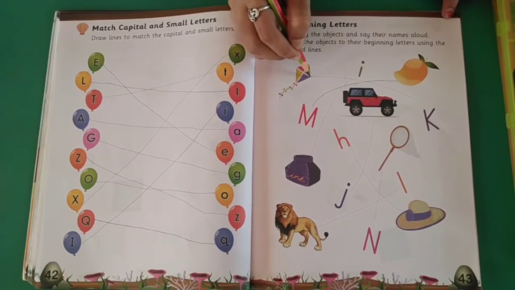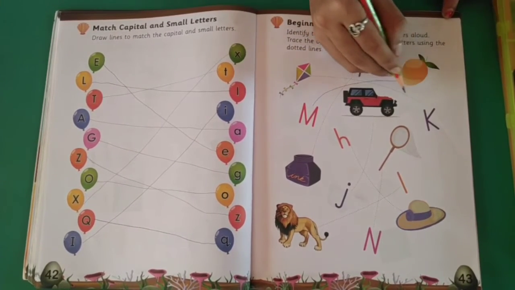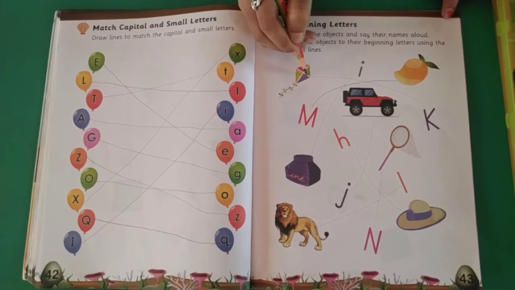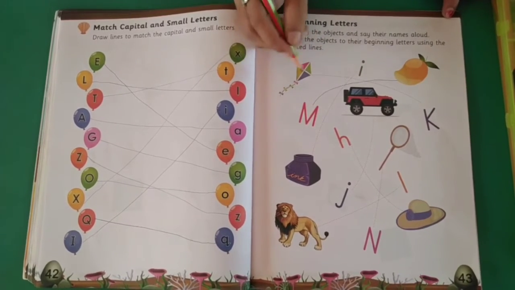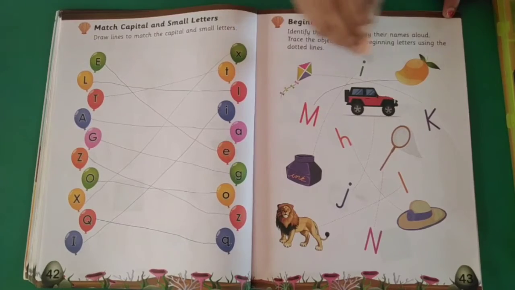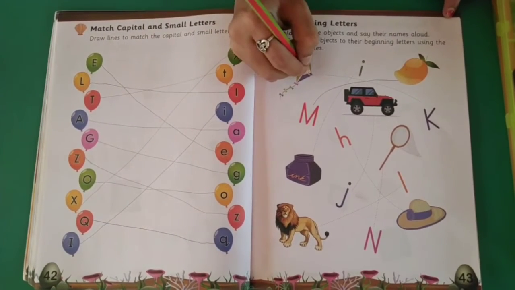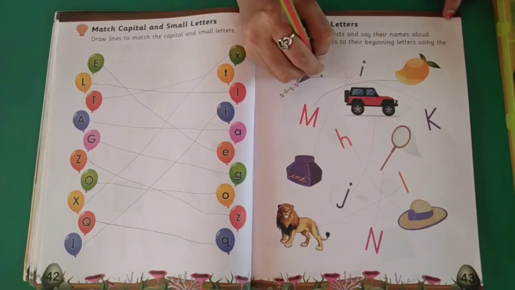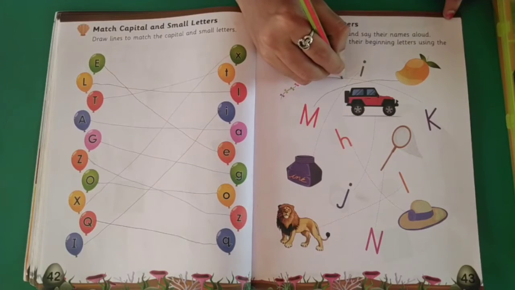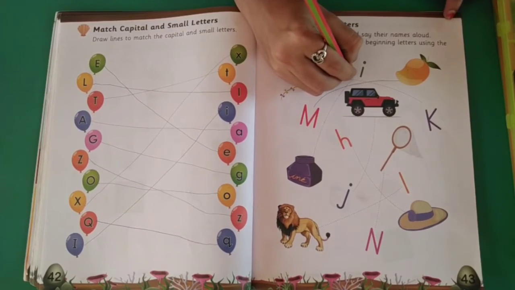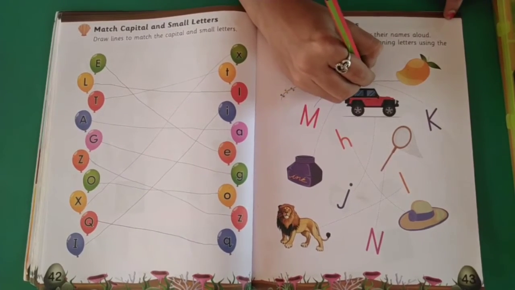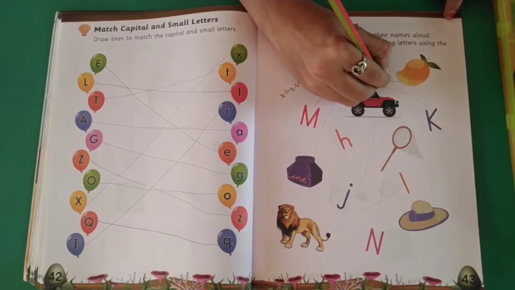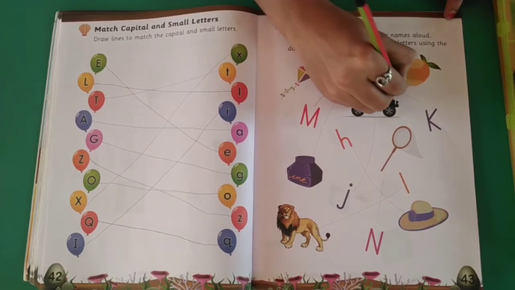Now as you can see, one dotted line is here, right? Yes, this dotted line matches the picture of kite and letter K. So you have to trace this dotted line like this, okay? Slowly, slowly you have to trace.